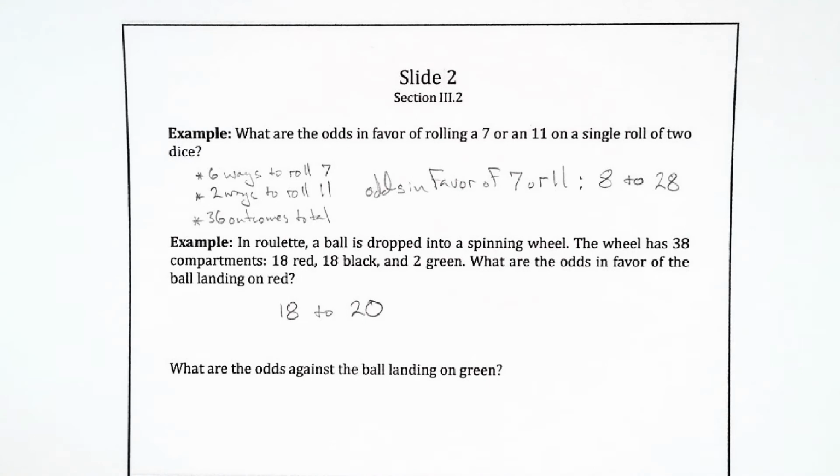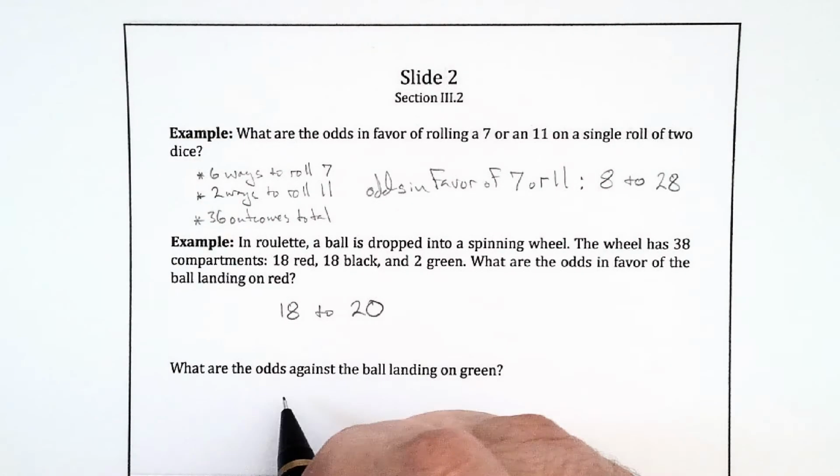Okay, what are the odds against the ball landing on green? So there's 2 green compartments. There's 38 total. So there's 36 ways for it not to land on green, and there's 2 ways for it to land on green. The odds against the ball landing on green would be 36 to 2.